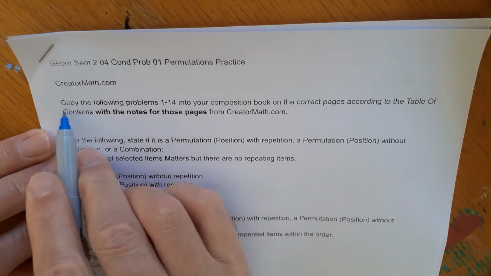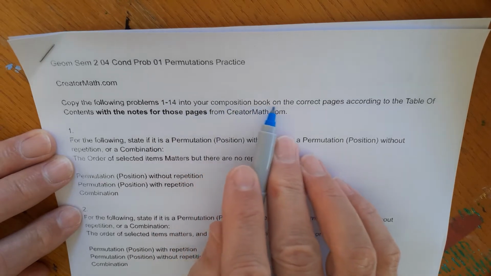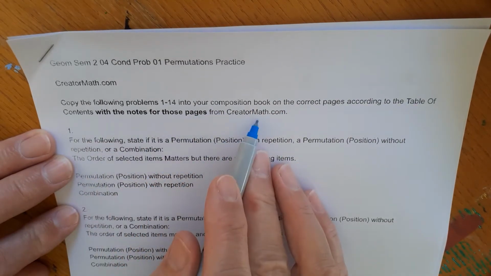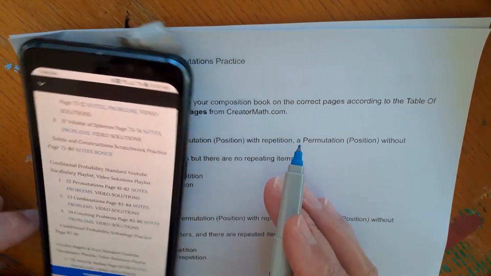So the instructions are: copy problems 1 through 14 into your composition book on the correct pages according to the table of contents with the notes for those pages. And again, creatormath.weebly.com. This one I'm going to show you.